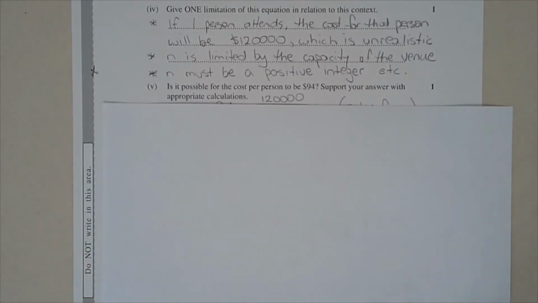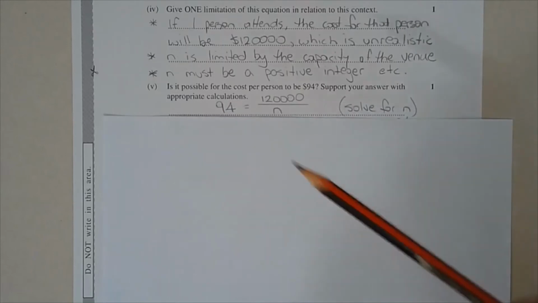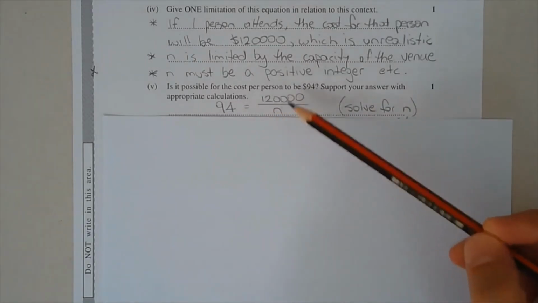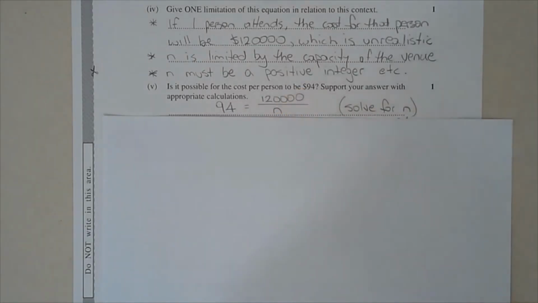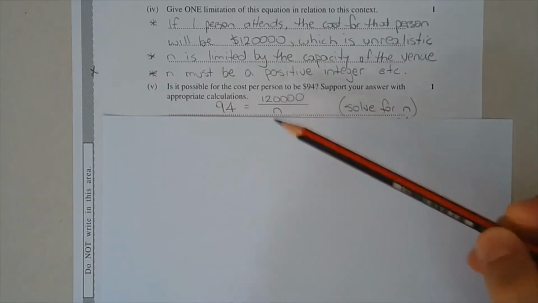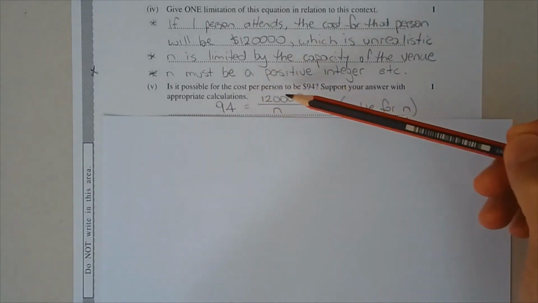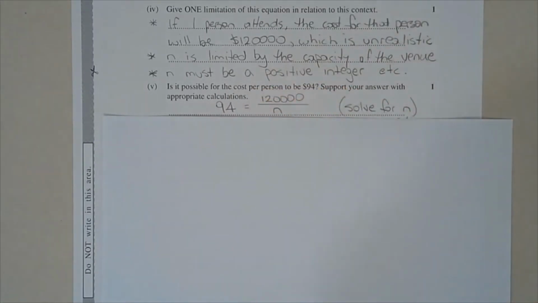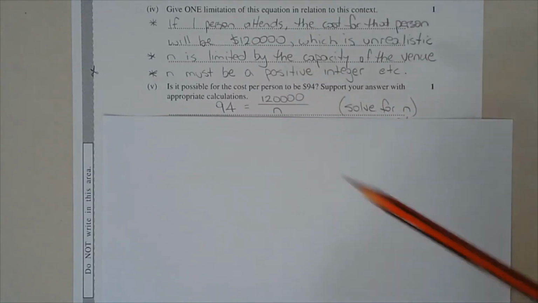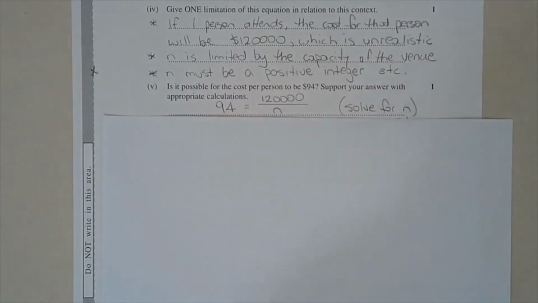And part 5, is it possible for the cost per person to be $94? And support your answer with the appropriate calculations. So we need to work backwards. So we're going to use the inverse variation equation, C equals K over N, where K is 120,000. And we're going to solve for N. So if the cost per person is $94, we know that to hire the venue is $120,000. So let's solve for N. So how many people would need to be in attendance so that each person pays exactly $94?